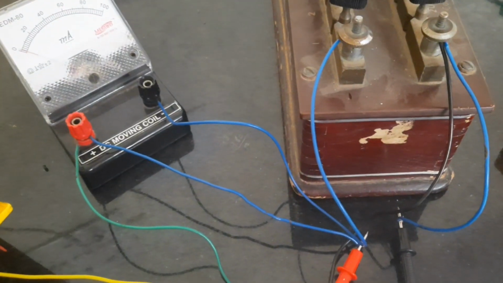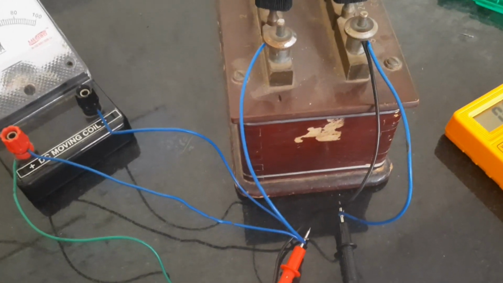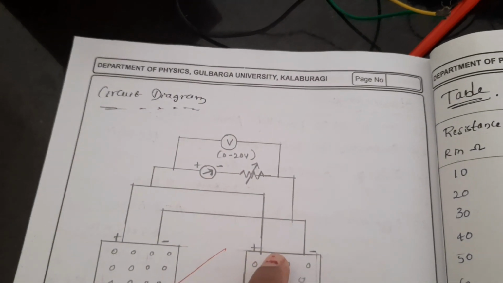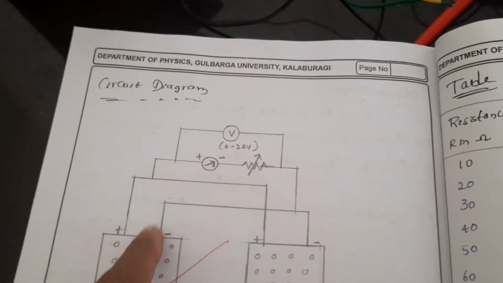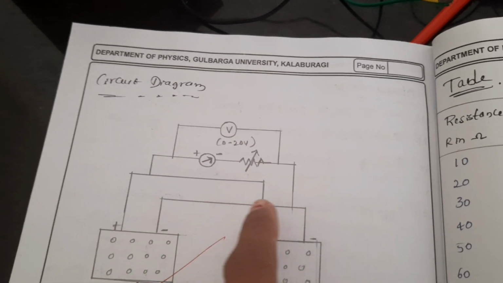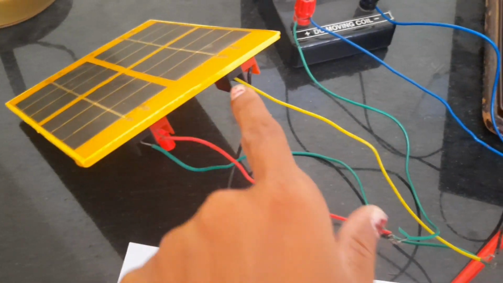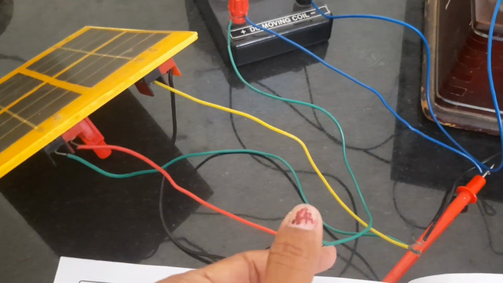The other end of the resistance box goes to the negative terminal, where we have made the common junction. So the common junction is here.